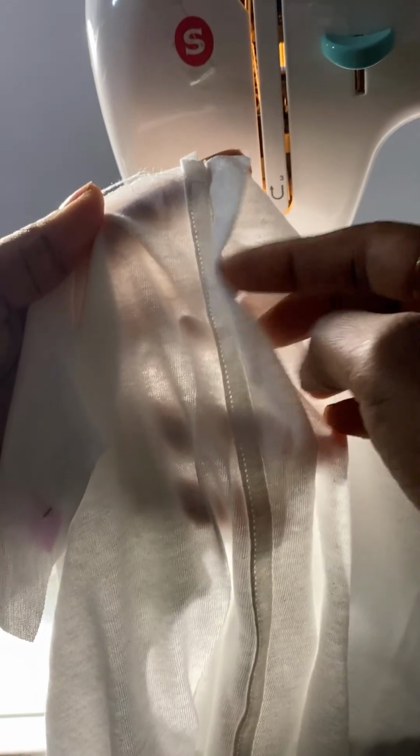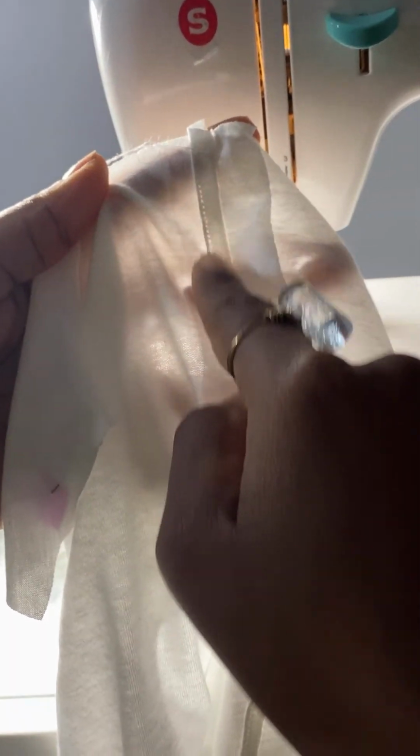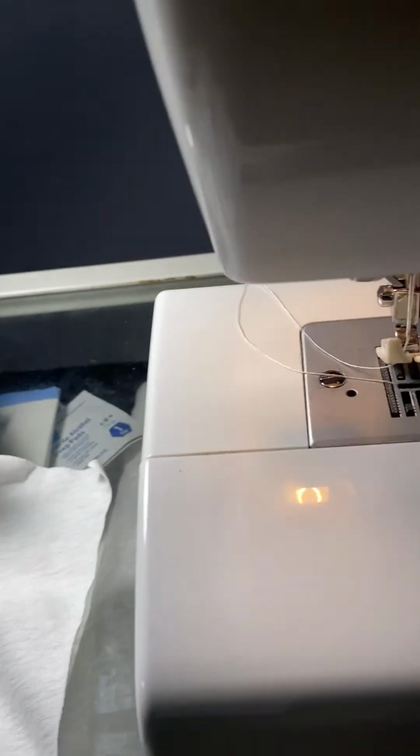That's the wrong side, right? So this is the right side. You probably can't see the difference, but it looks really good. So now what I have to do is this other side so that it looks exactly like this. So back to the gluing we go. Back to the gluing.